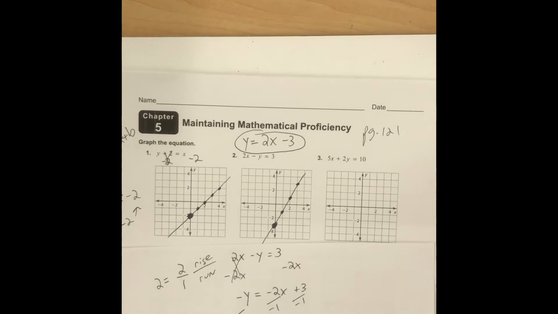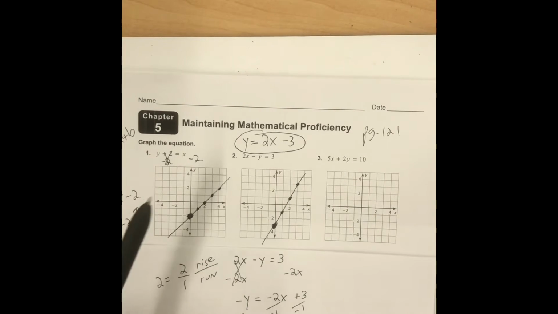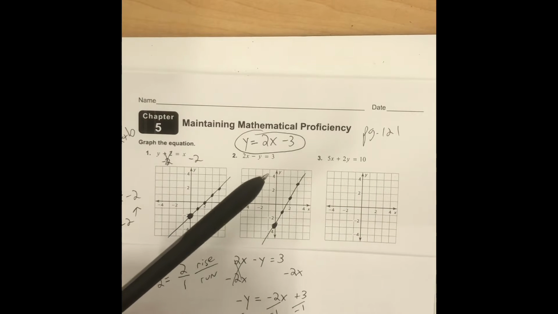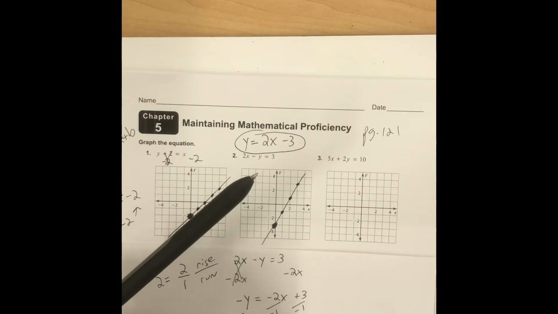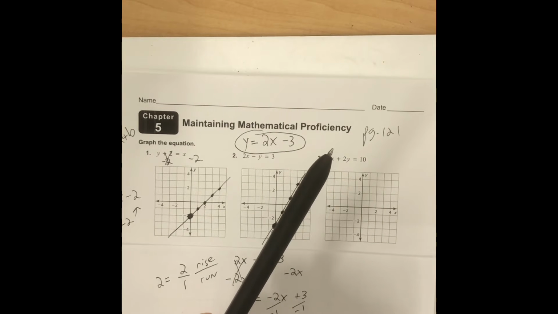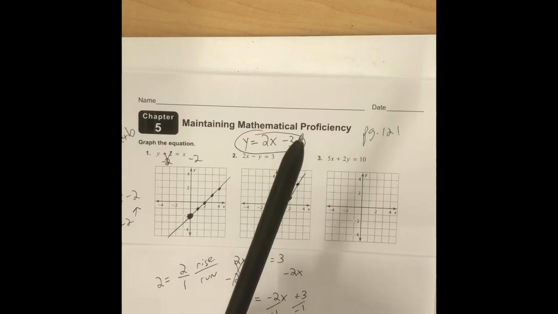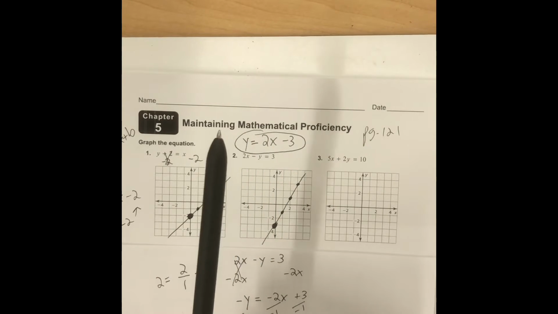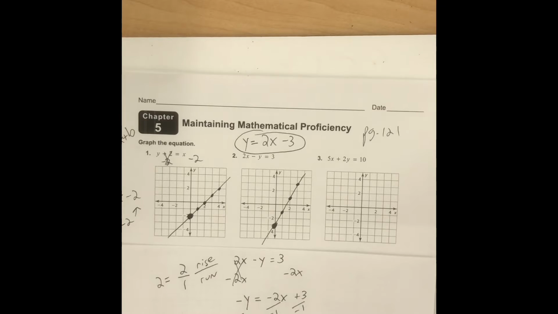Notice that because the slope is 2, the slope is a little more steep than the first one. You know, at the slope of 1, it's pretty even diagonal. But this one with the slope of 2, it's just a little bit more steep. If we had a slope of 3, more steep. The higher the slope, the more steep the line is. Okay?